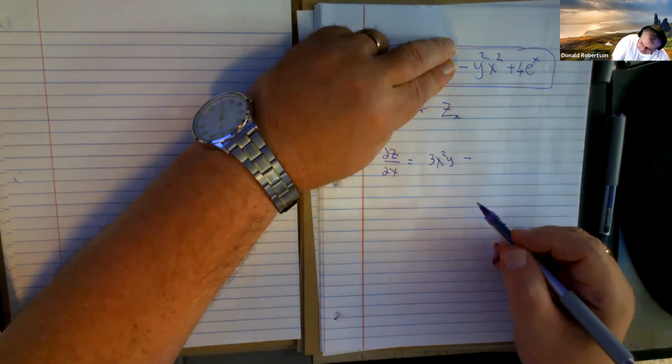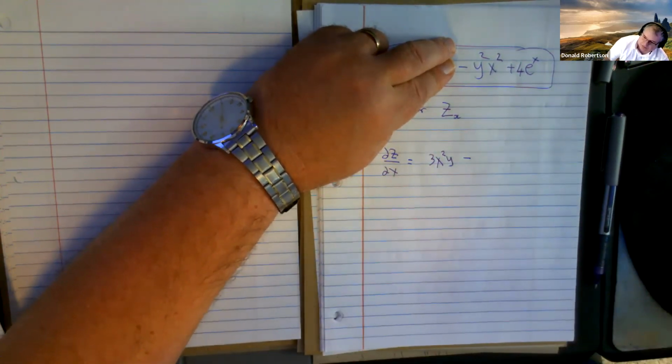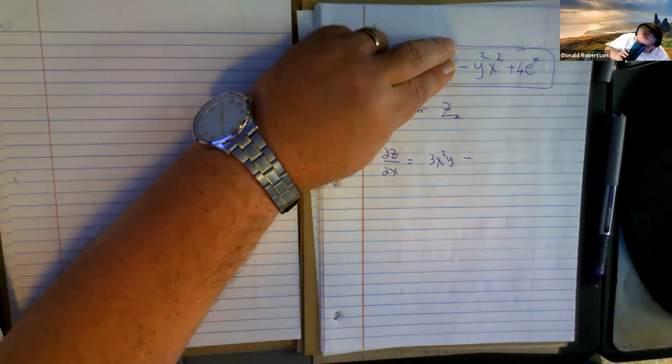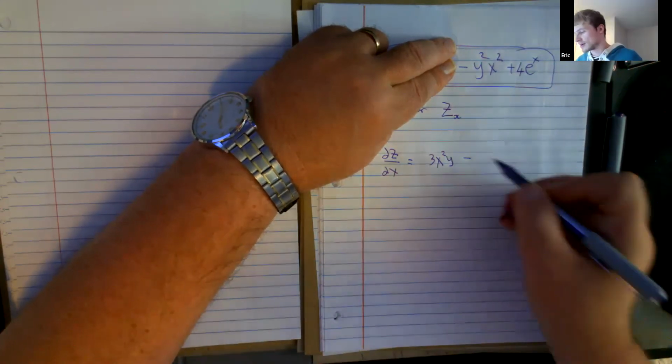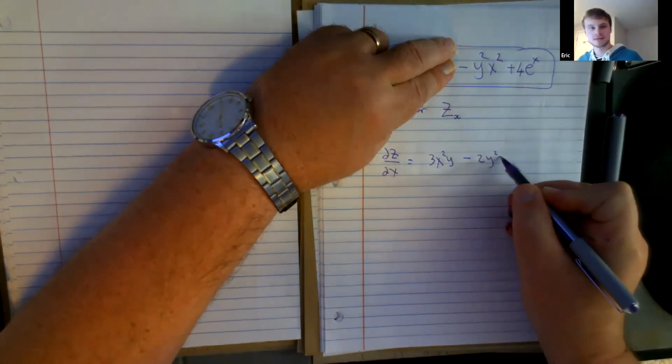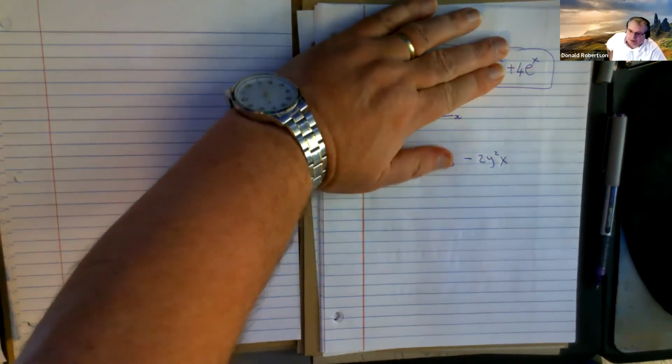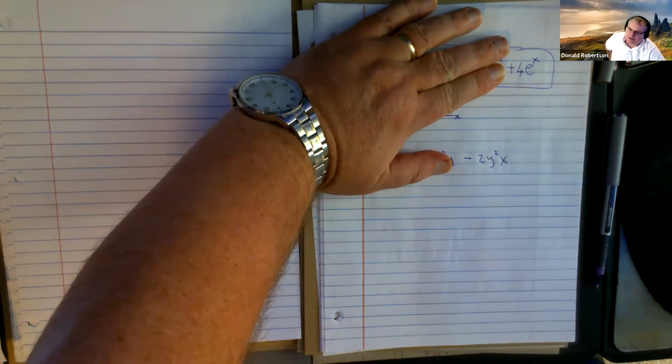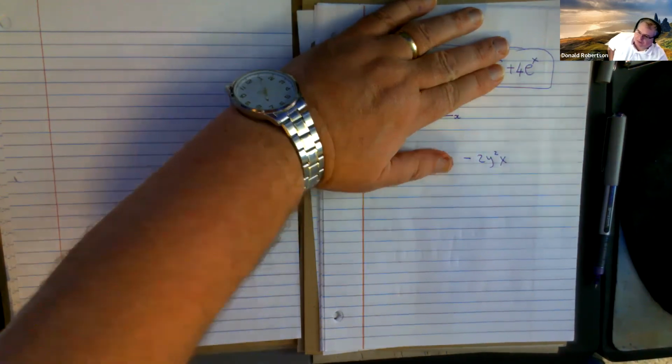Differentiate as if x is the only variable in time. Any takers? Minus 2y squared times x. Yes. And then what about 4e to the x? What do you get if you differentiate that with respect to x?